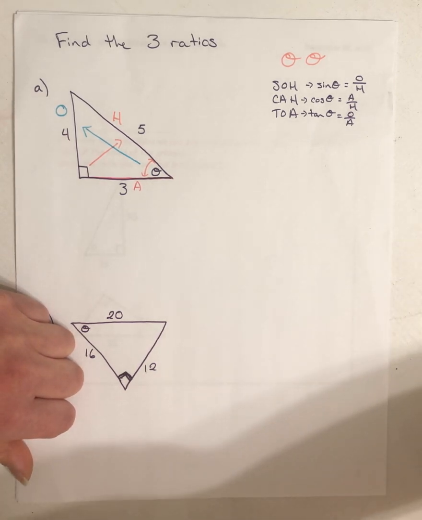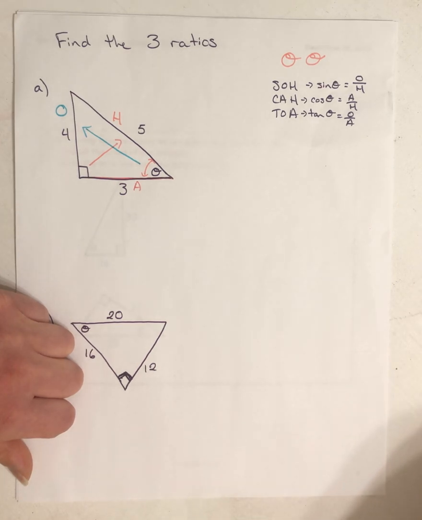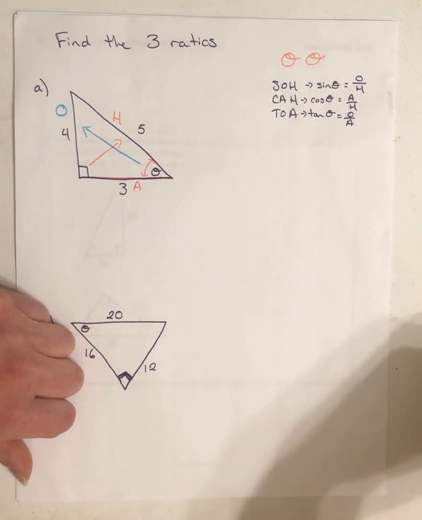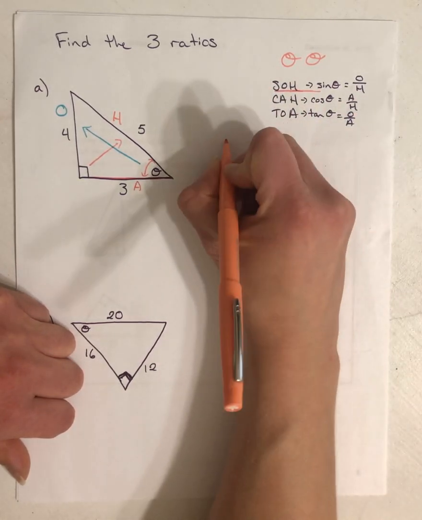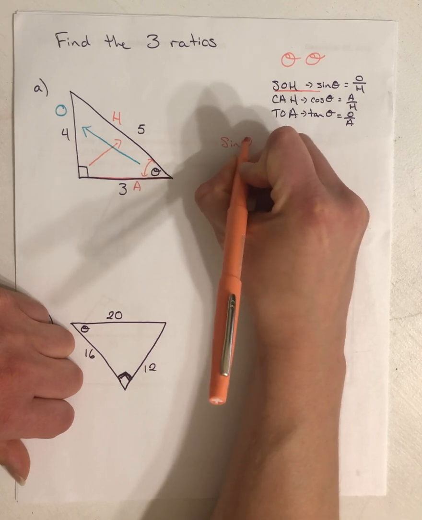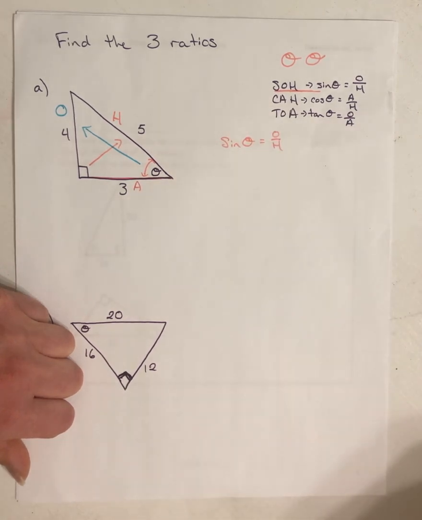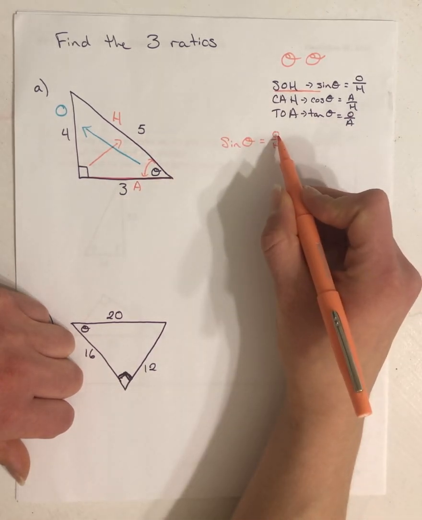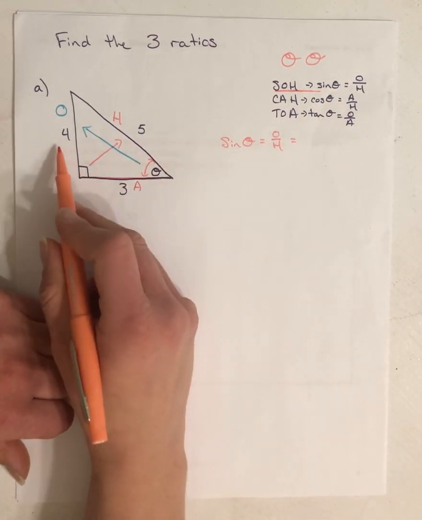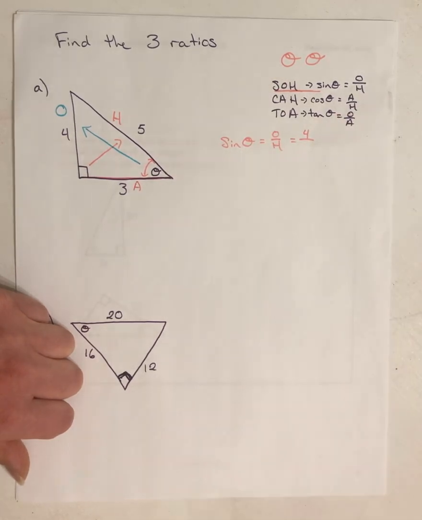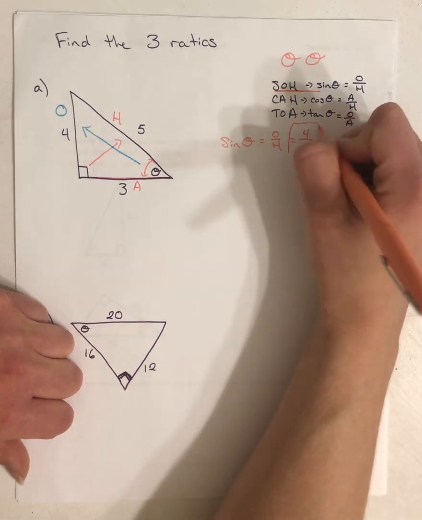Okay? And then what I've been asked to do is find the three ratios. So to find these three ratios, we're going to do our very first one, our sine. I would write sine theta is the opposite over hypotenuse. And then I'm just going to take the letters and plug in the numbers that correspond with that. Our opposite is 4 and our hypotenuse is 5. And I would just leave it at that.